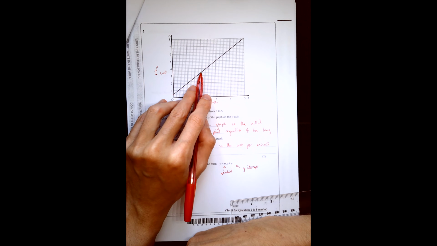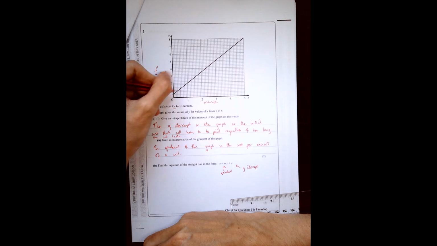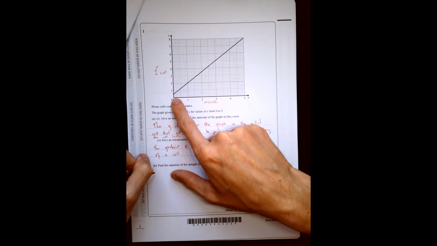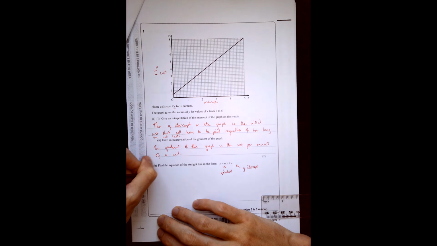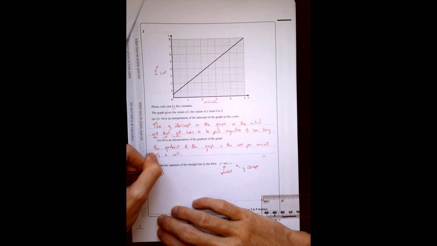Now, another way of doing it, and probably a more accurate way in this case, because I can't be sure it exactly goes through 1. It does look like it though, so that is a valid method. But another way to do it is to use two key points that you know. So we know the initial cost, the y-intercept we looked at before, that looks to be (0, 0.5).